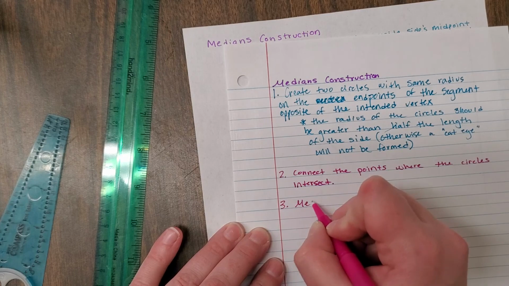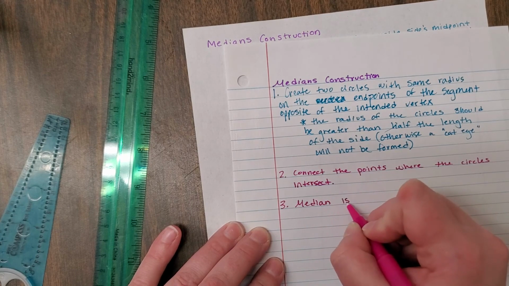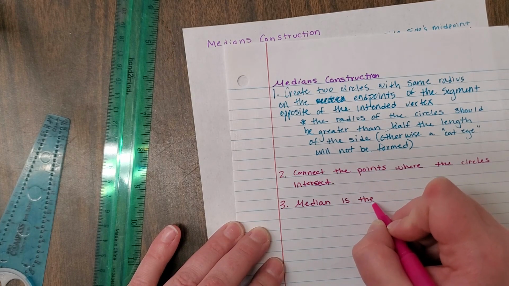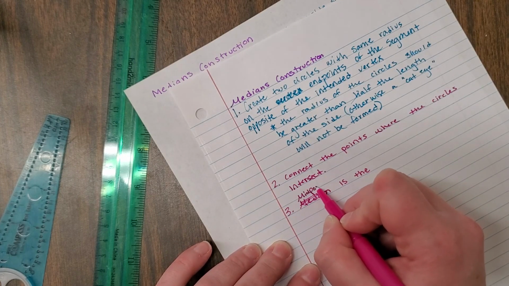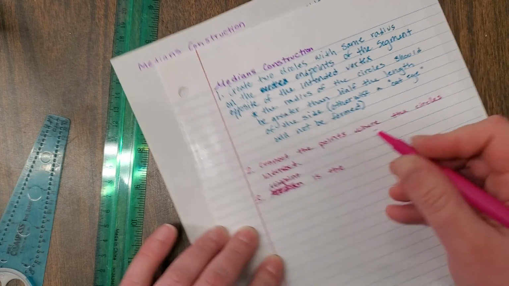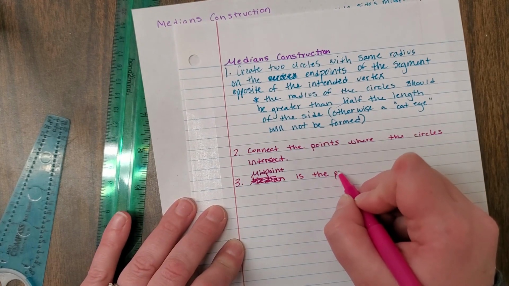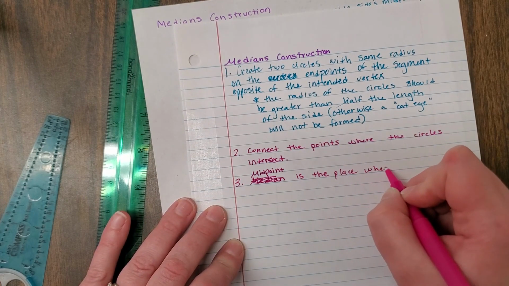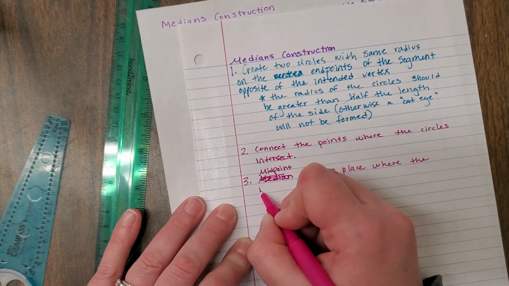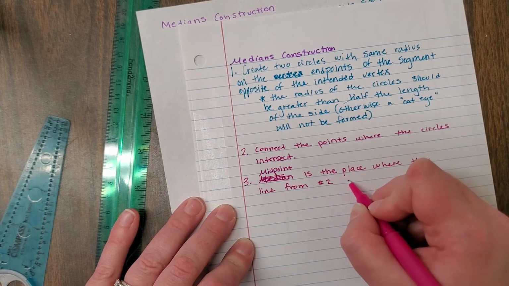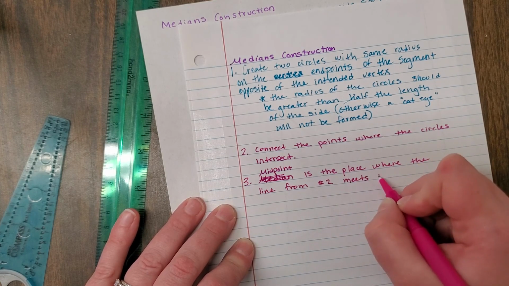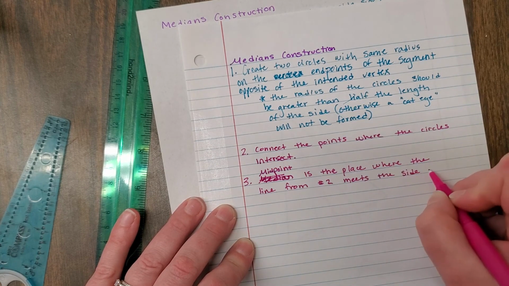So the median is the midpoint. Is the place where the line from number 2 meets the side it bisected.